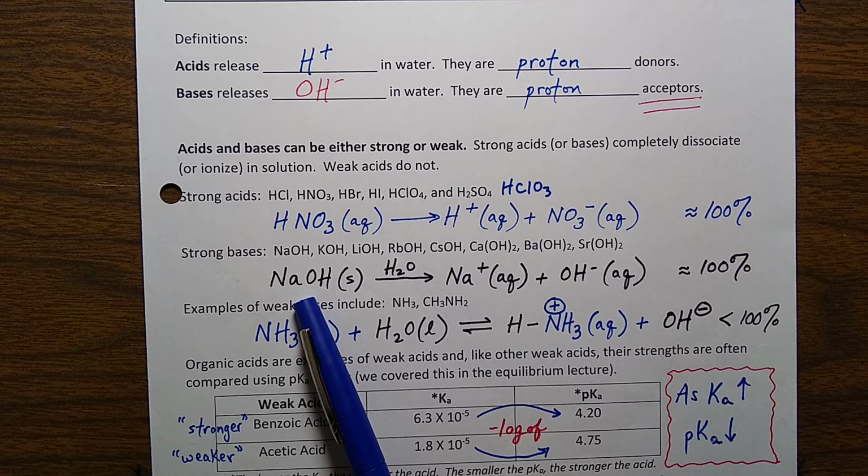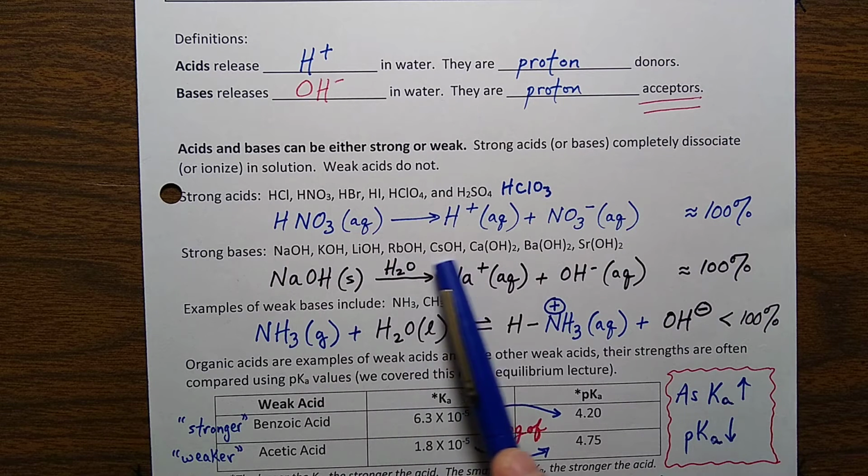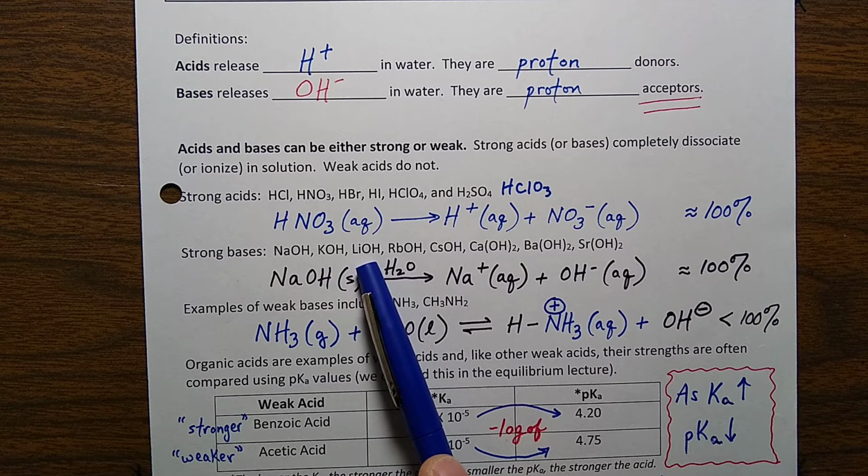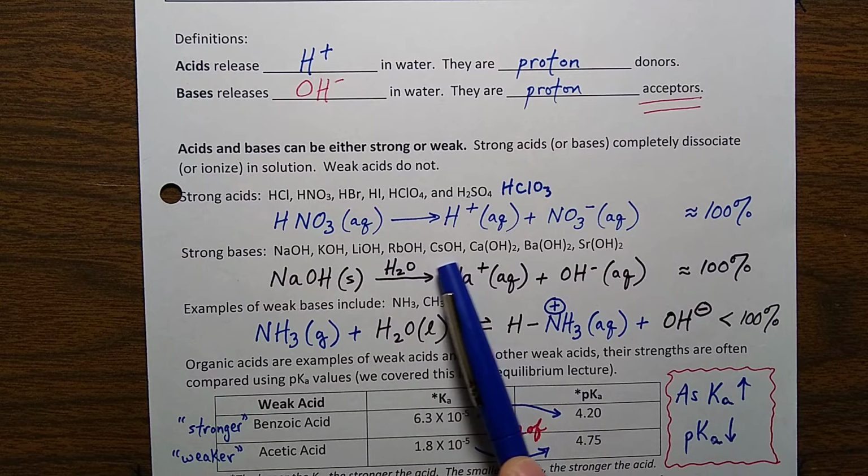Strong bases react the same way. They're mostly hydroxide-containing salts: sodium hydroxide, potassium hydroxide, lithium hydroxide, etc.